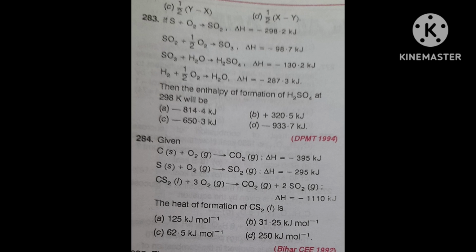And after that equation third, that is 130.2. After adding all three, you will get minus 814.4 kilojoule. Okay, and you see the complete reaction, then you will get only these things.